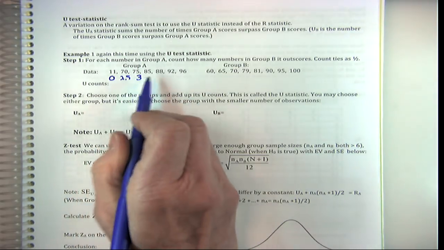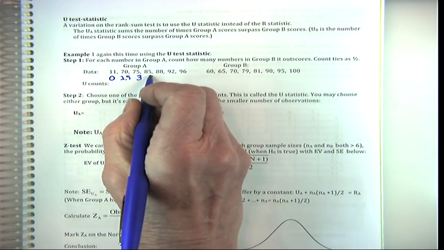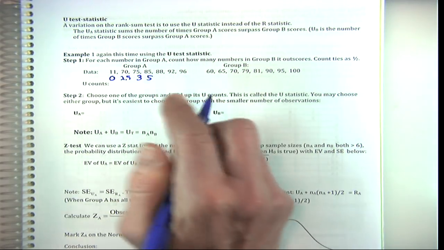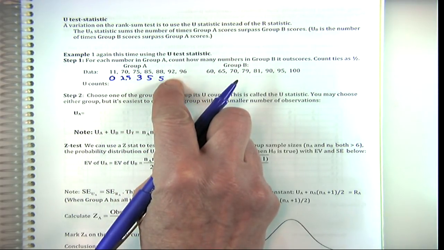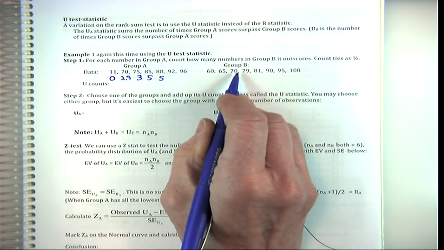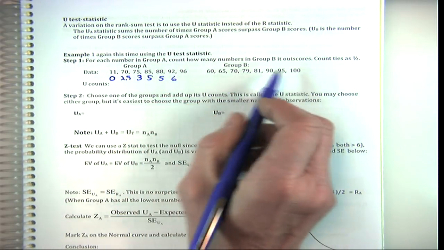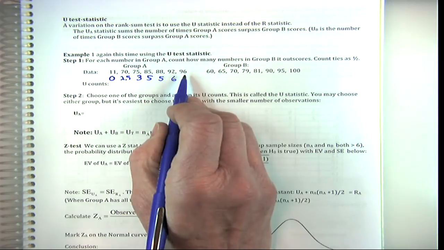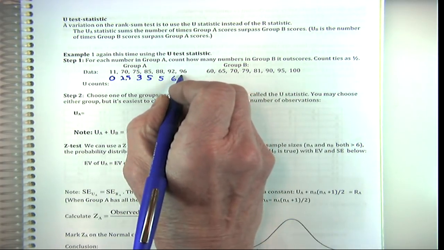Okay, so 85 beats 1, 2, 3, 4, 5, so that's 5. 88 also beats the same 5. And 92 beats 1, 2, 3, 4, 5, 6. And 96 beats everybody except this guy, so that's 7.